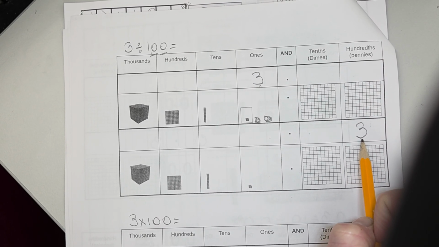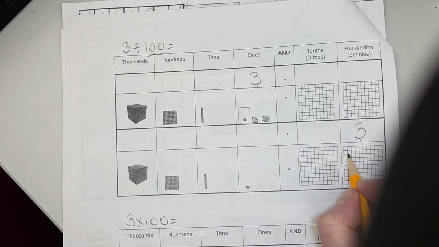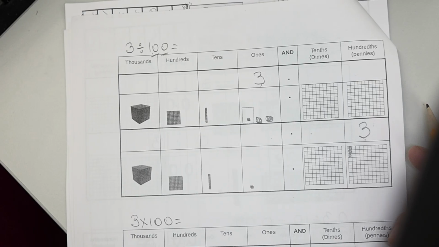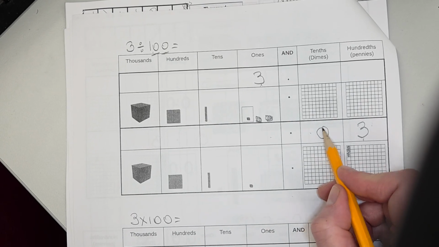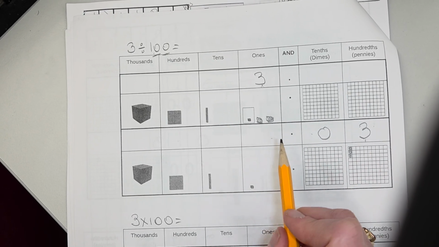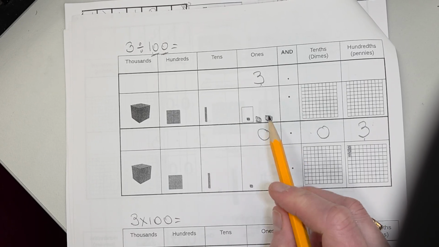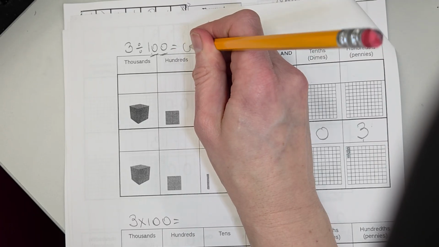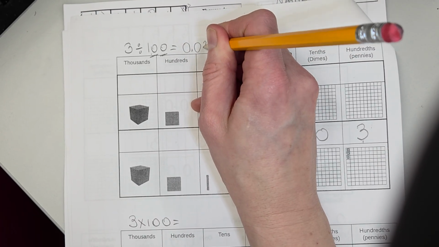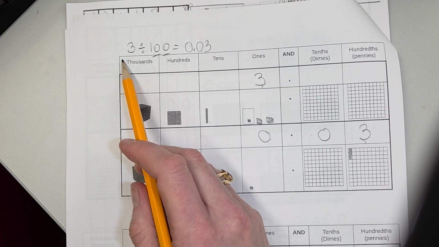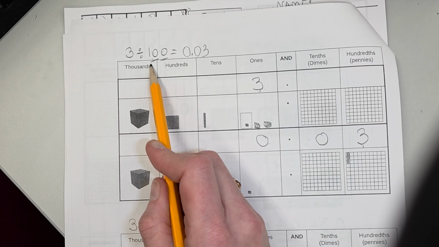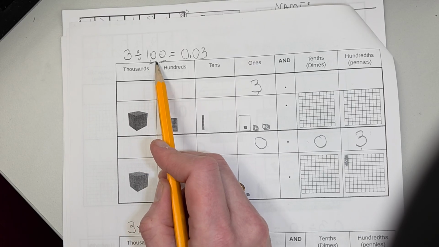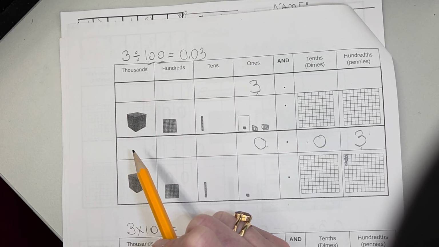Now, how do we write that? We need to make sure that we're writing it as, there's our 3 hundredths. Okay, do we have any tenths? No, we only have those 3 hundredths. Do we have any ones? Not anymore. We are done with our ones. We only have 3 pennies. So what that means is that if we had like $3 and we had to divide it between 100 friends, we could do it, but it would just mean that each person would get 3 pennies.